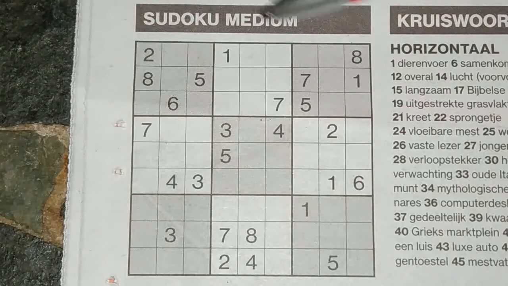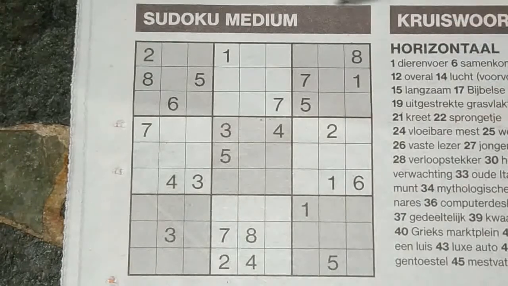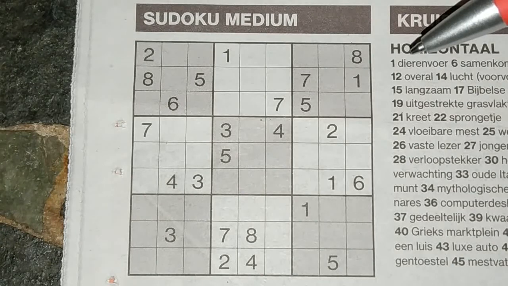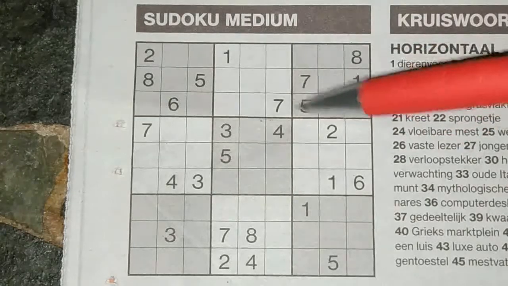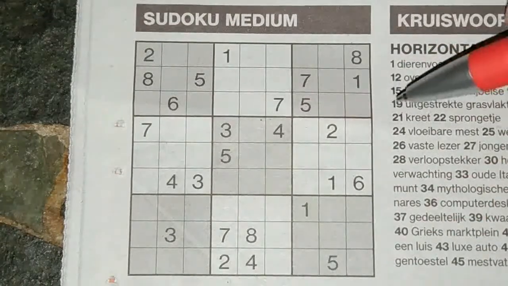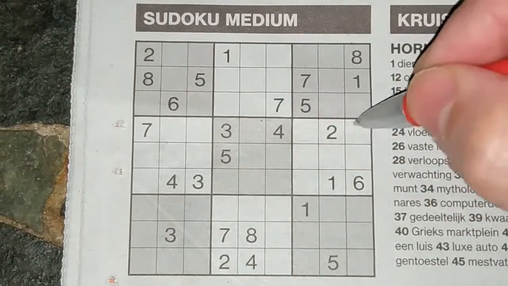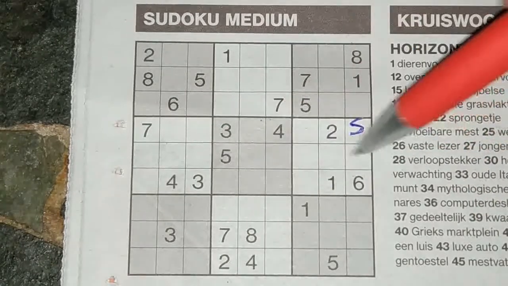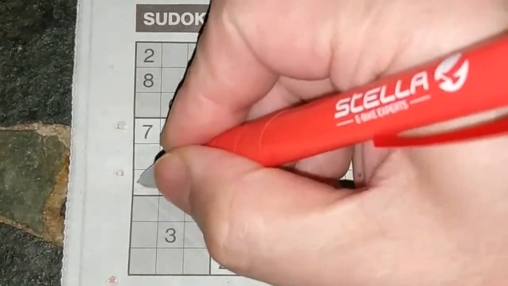Let me see, I see here 1, 2, 3, 4, 4, 5, so let's begin with the 5. We have a 5 in this column, a 5 in the column next. So in the last column, the only two places for a 5 are here and there. But I see here 5, no 5 there, 5 should be here. 5 in this row, 5 in the middle row. So in the row below, the only place for the 5 should be there.